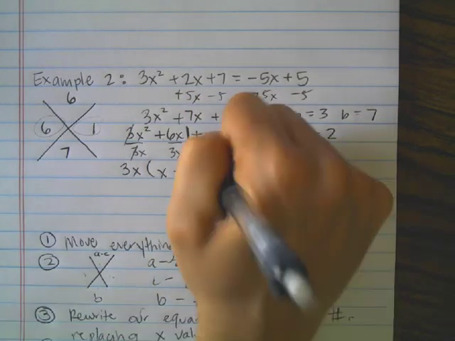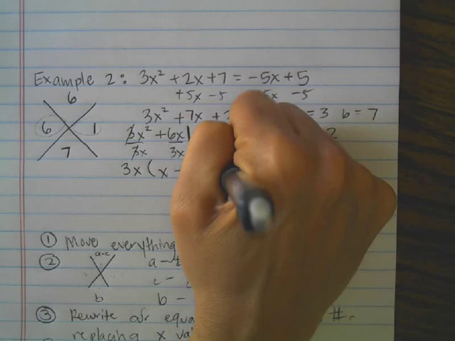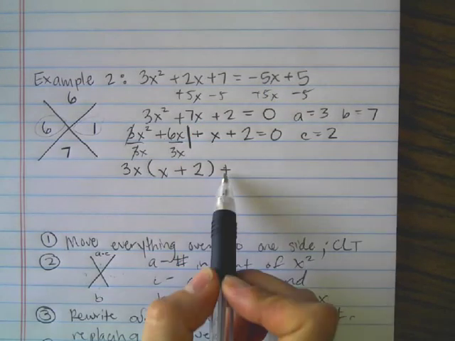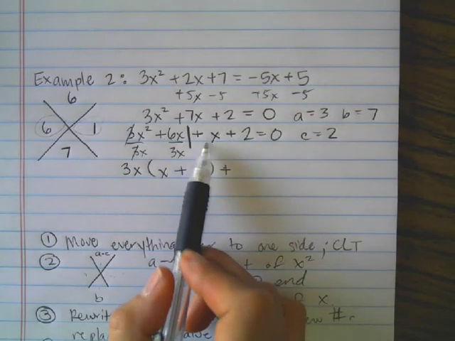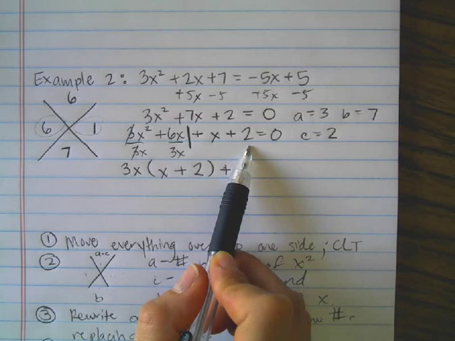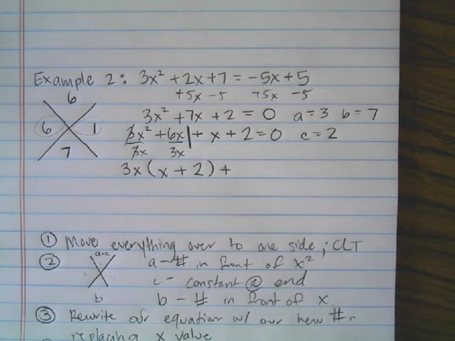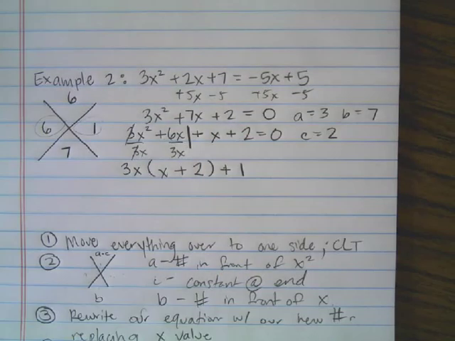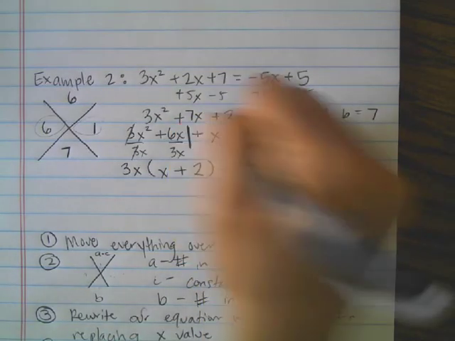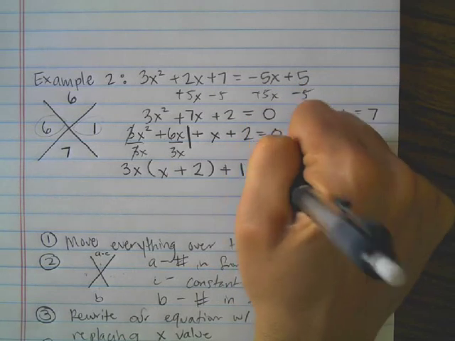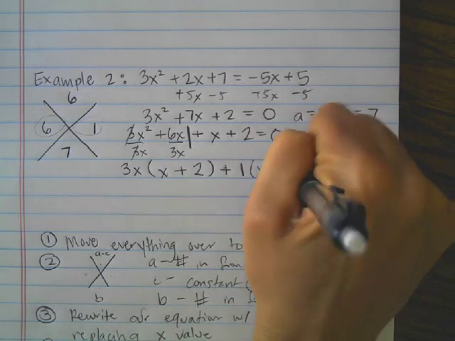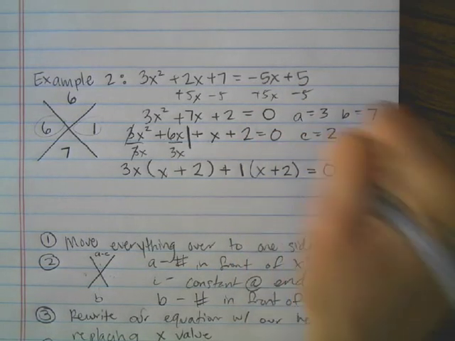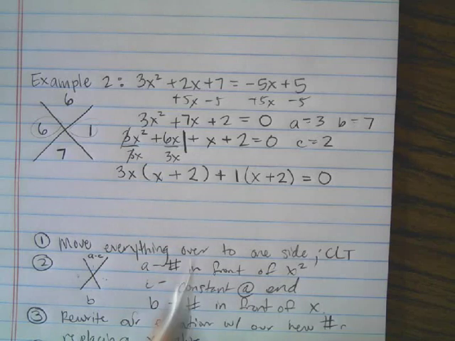And then we say plus, okay, we always write plus. And out of here, if you look at it and you can't take anything out, you just take out a 1, because you can take out a 1 in anything. And then if you divide this by 1, you would get x. If you divide this by 1, you would get 2. So the final factoring step would be to take this.